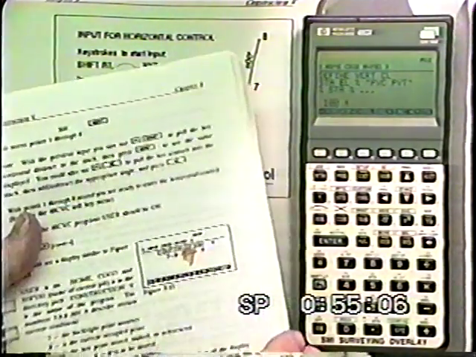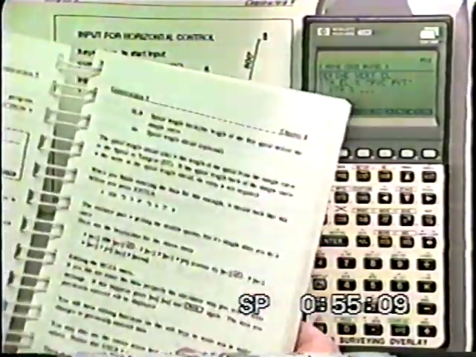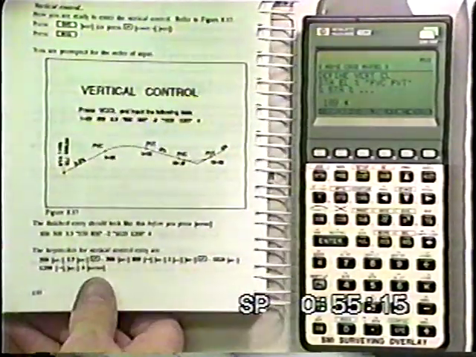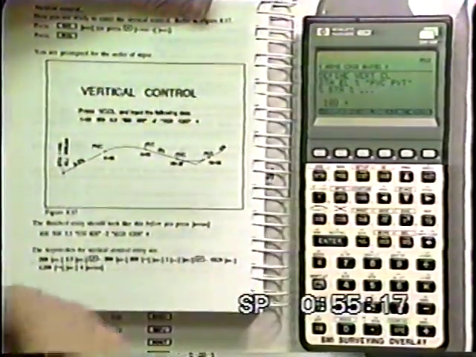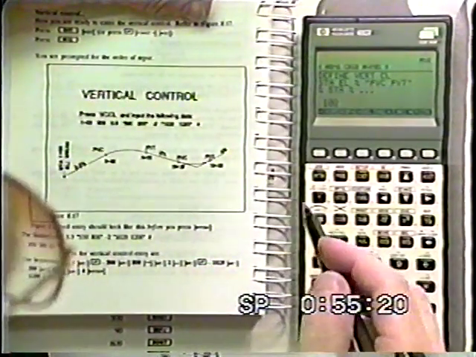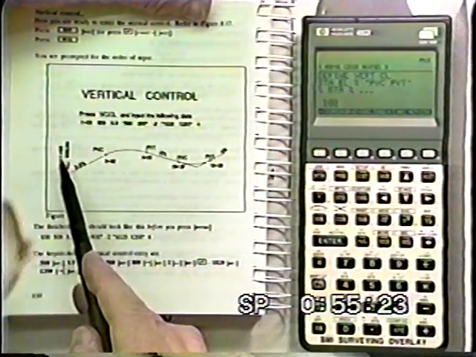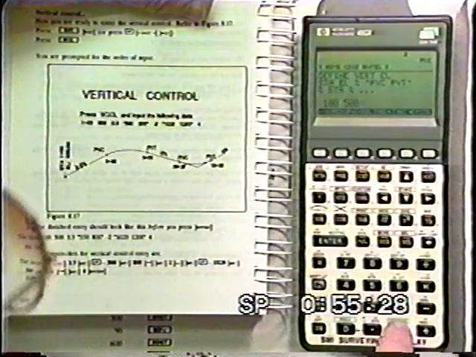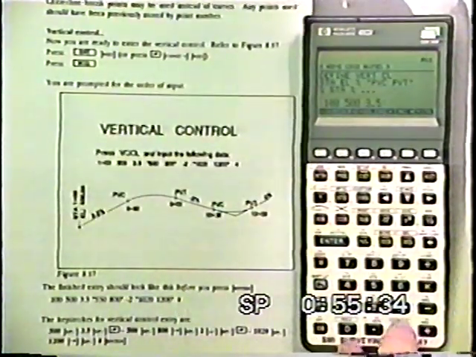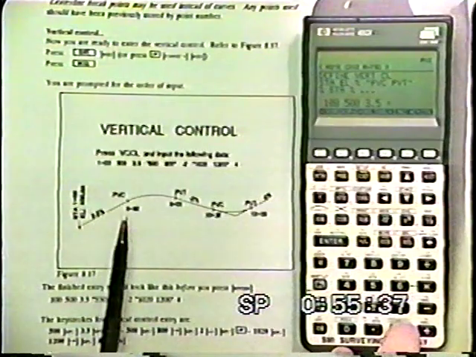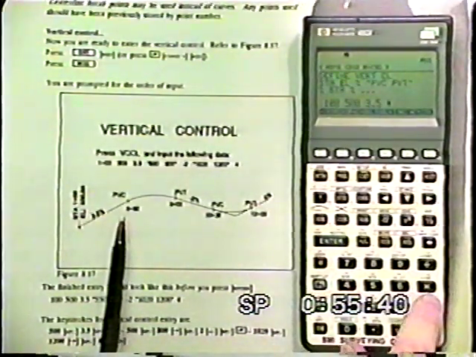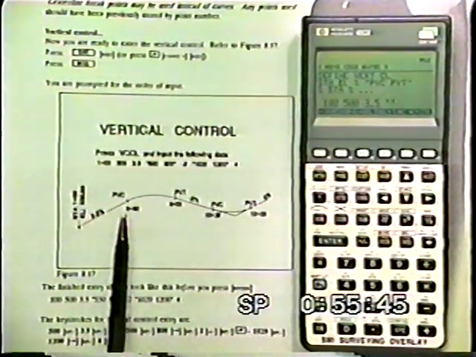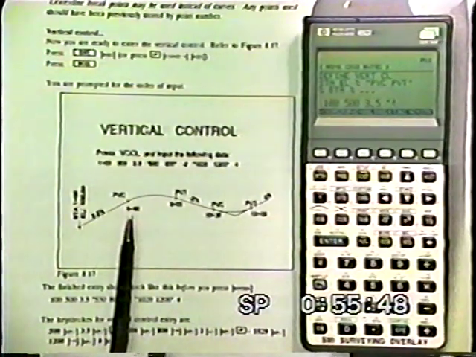And now let's go in our manual to where we find the vertical control, which is right here. And we'll enter it. Station is 100, elevation 500. So we key in 500, space, 3.5, space. Now we're ready for the vertical curve. Shift right, minus to get our double quotes. Then this time on vertical curve we give it station numbers rather than point numbers.